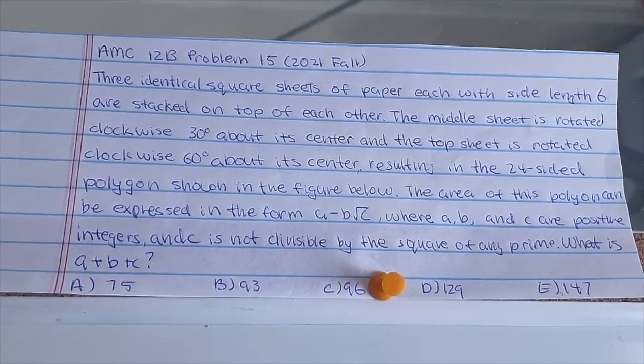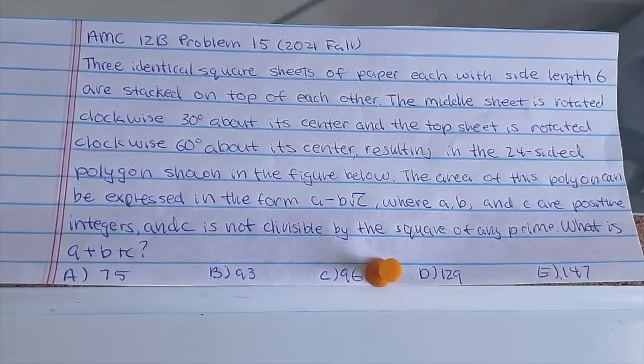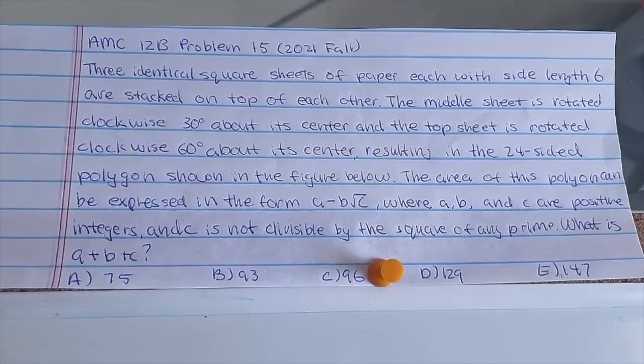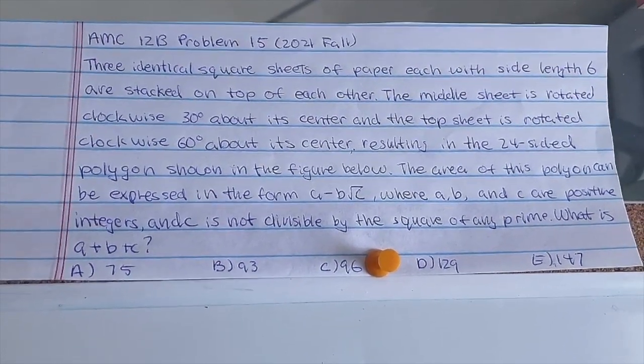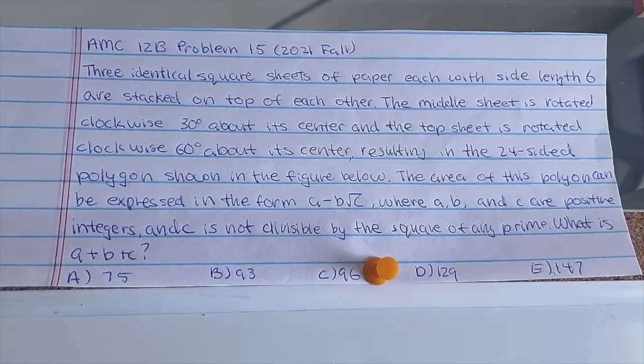This is AMC 12B Problem 15 from fall of 2021. 3 identical square sheets of paper, each with side length 6, are stacked on top of each other. The middle sheet is rotated clockwise 30 degrees about its center, and the top sheet is rotated clockwise 60 degrees about its center, resulting in the 24-sided polygon shown in the figure below.